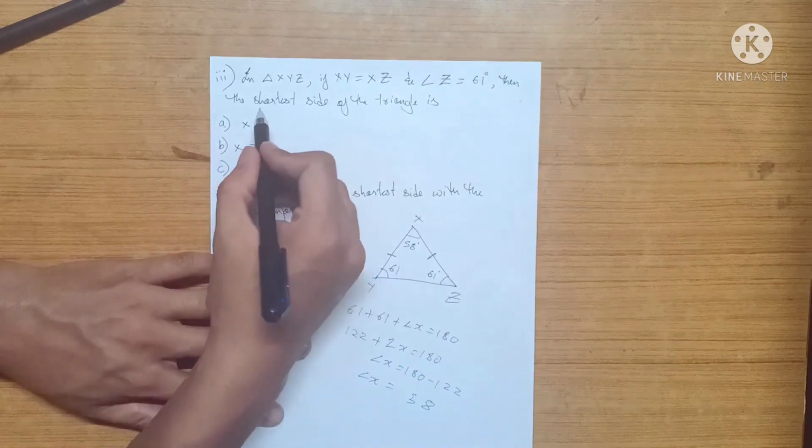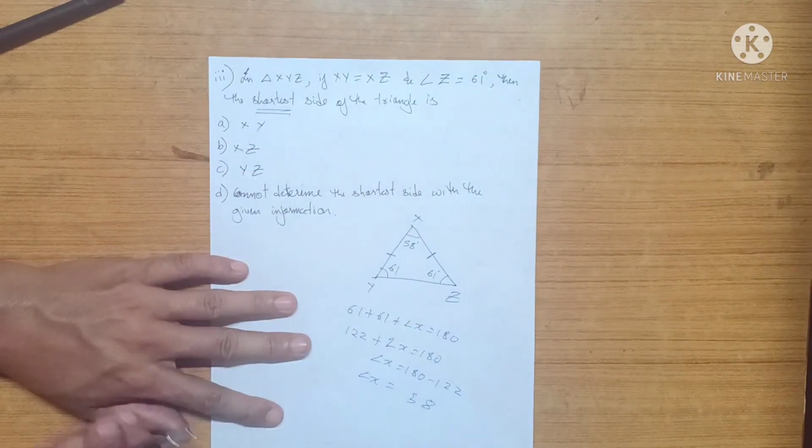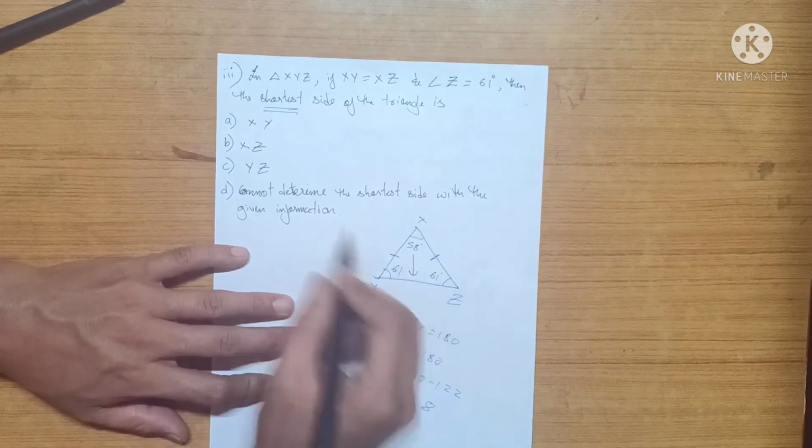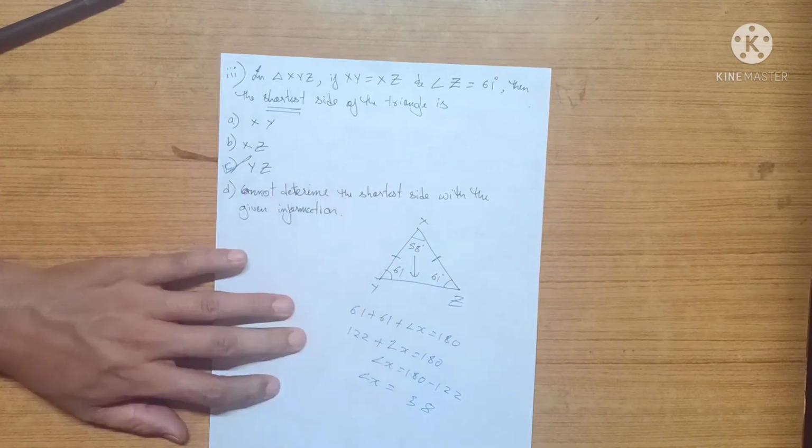So what were they asking? They were asking for the shortest side. The shortest side should be opposite the smallest angle. So this is the shortest side. Okay.